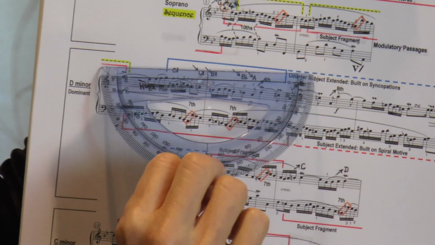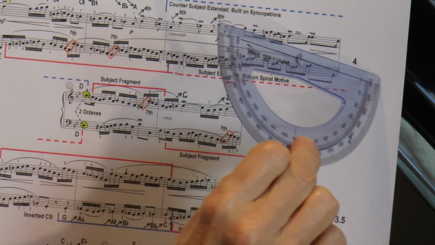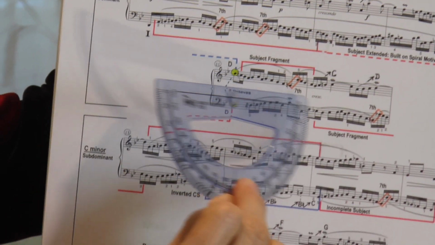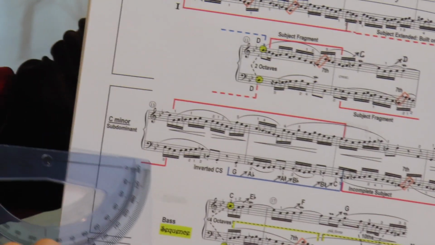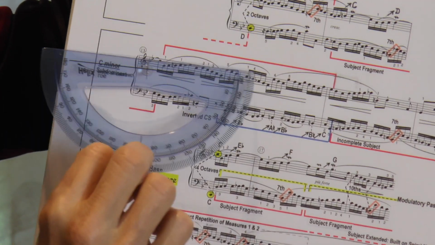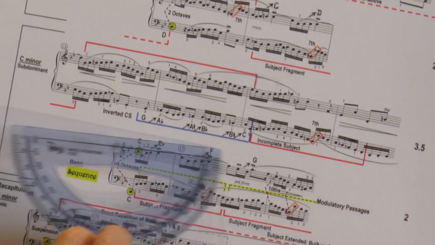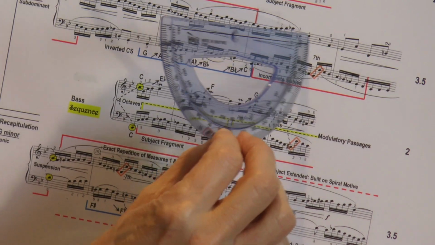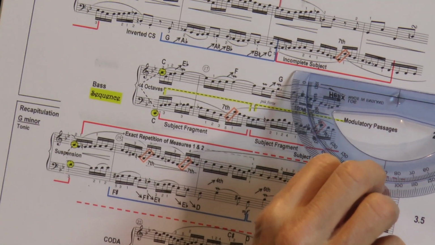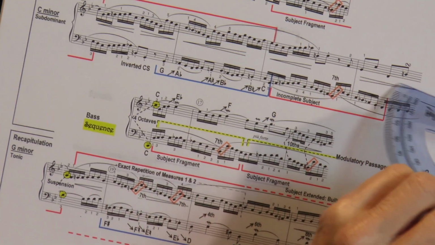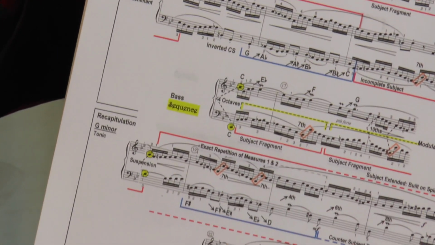More subject, counter subject material, and extended material leading to here, 2 more subject fragments which modulate to the subdominant C minor. Again, subject, counter subject. Not much here. There's not a second counter subject here. See this incomplete subject for the bass and nothing above it, but some thin accompanimental material.